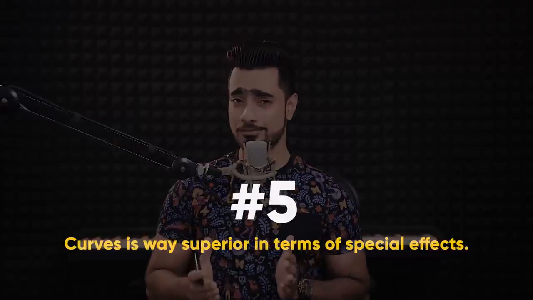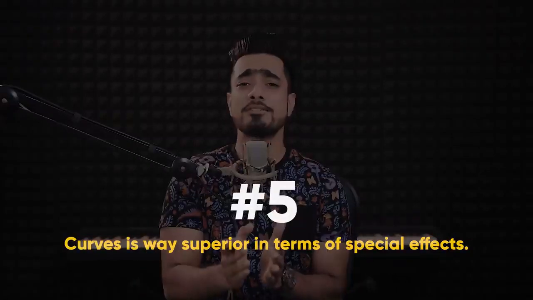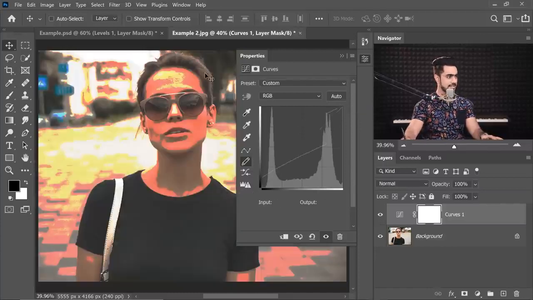Moving on to reason number 5. With the absolute customizability of the curves adjustment layer, there are so many interesting effects possible that can never be done with levels. Let me share with you one. You can also choose the pencil right here and create your own curve. So instead, I'm going to create a zigzag right there. So I can create a pretty nice zigzag. Have a look. Look at it. It's pretty creative, isn't it?